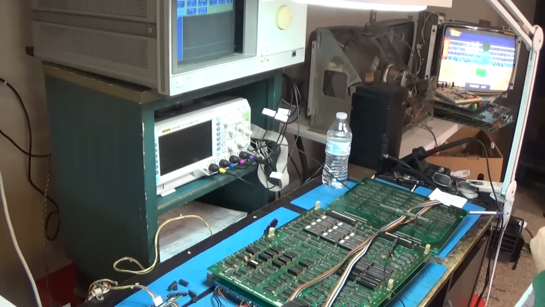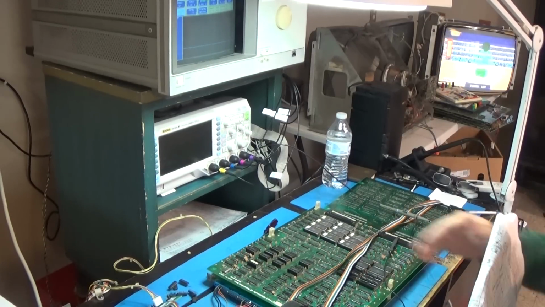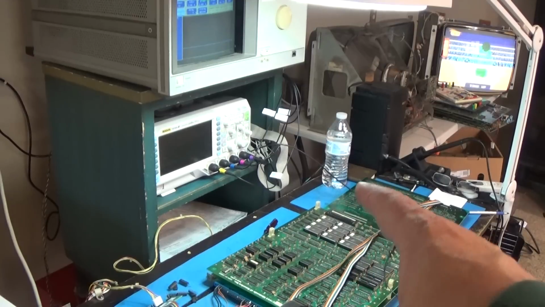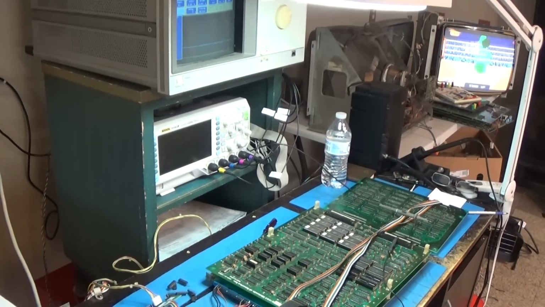Where they just won't work with these sockets. So I'm going to do that. I'm going to shut it off. I'm going to do that really quick, and then I'll be back.